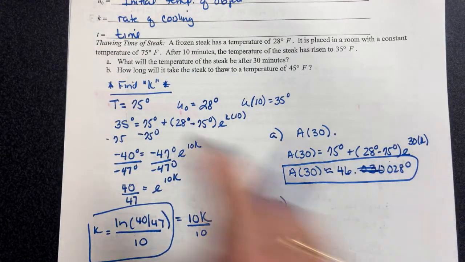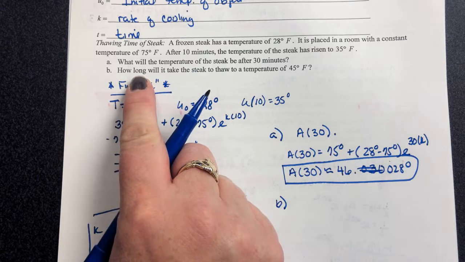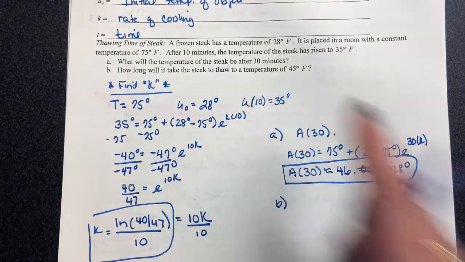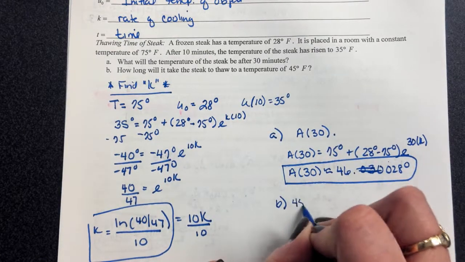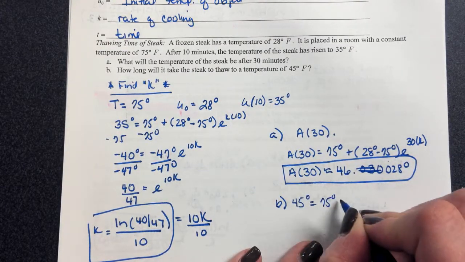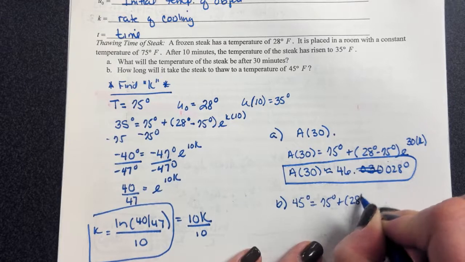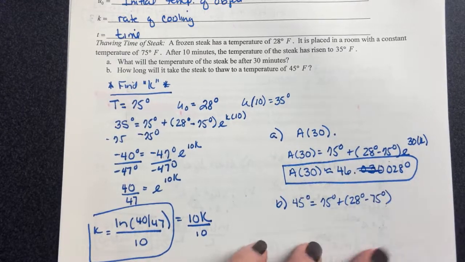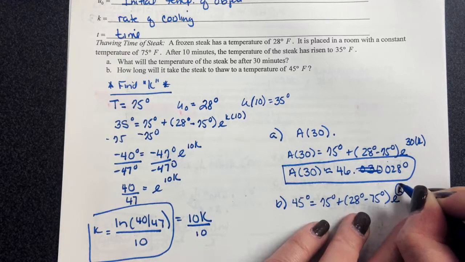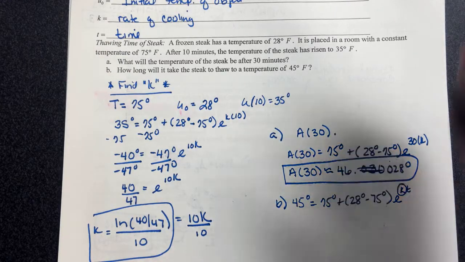All right, now let's look at part B. When they ask you for how long, what variable are we solving for? We're solving for T. Will it take to thaw the steak to a temperature of 45 degrees? So I'm going to take my formula and set it equal to 45 degrees. So 45 degrees is equal to 75 degrees plus the 28 degrees minus 75 degrees times E raised to the K times T power. Again, K is what's stored in the calculator.